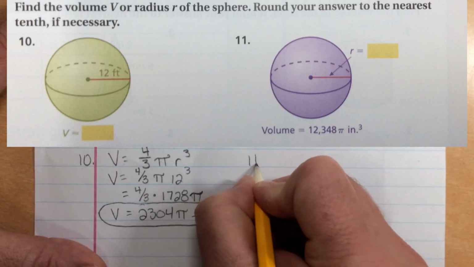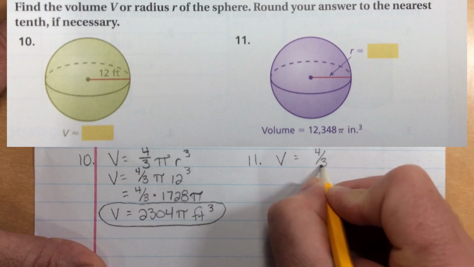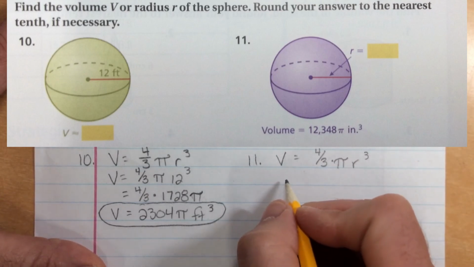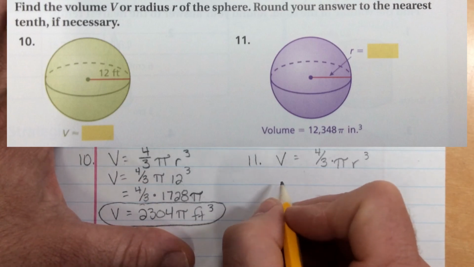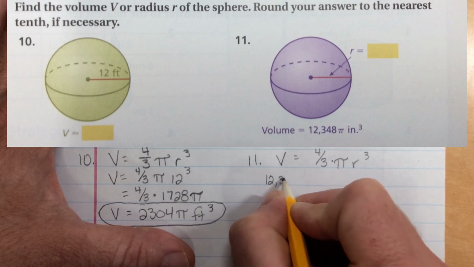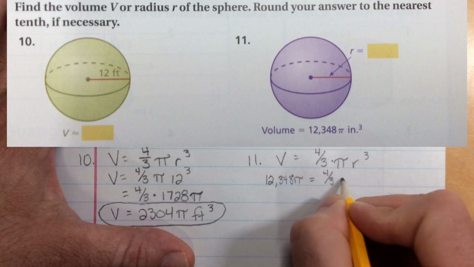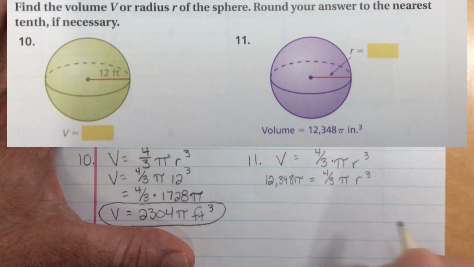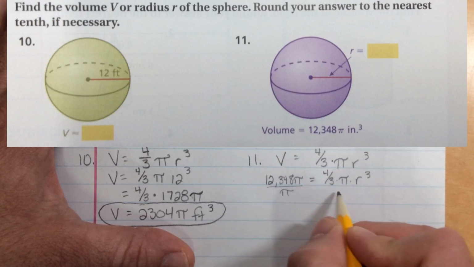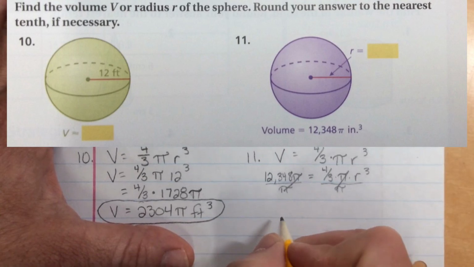For number 11, we start with the same formula. Volume equals 4/3 pi r cubed. But this time they give us the volume, 12,348 pi, equals 4/3 pi r cubed. Well, the first thing I'm going to do is divide both sides by pi. I know we could probably do a little bit more there, but if I can just get rid of that pi, it just makes this look nicer to me.